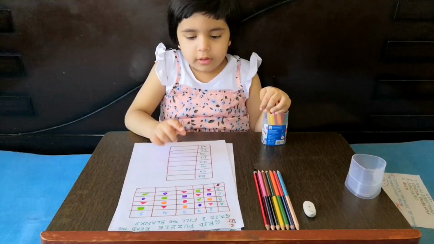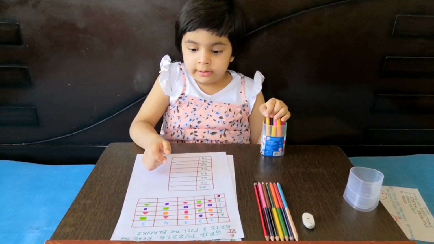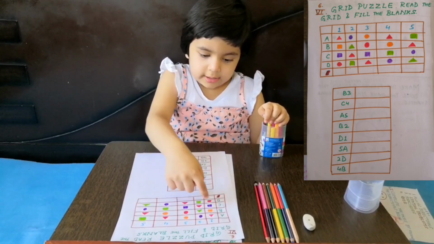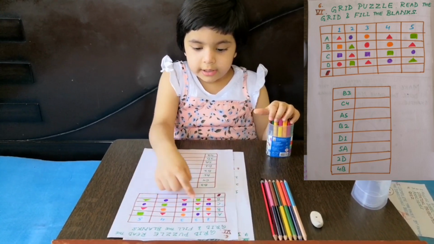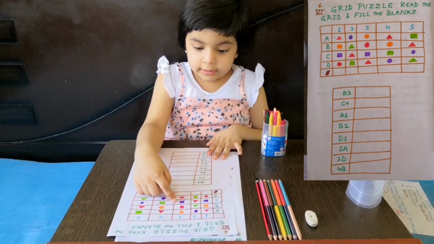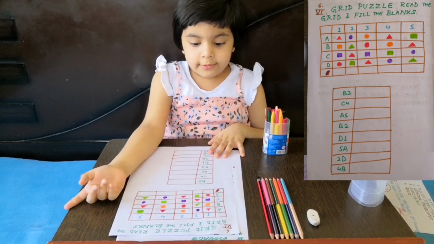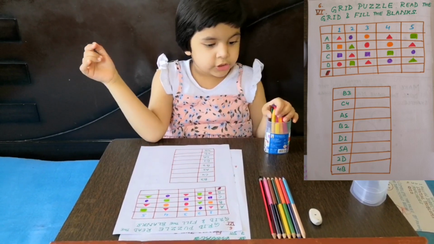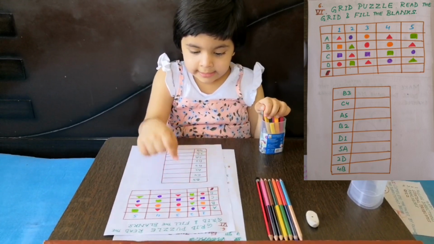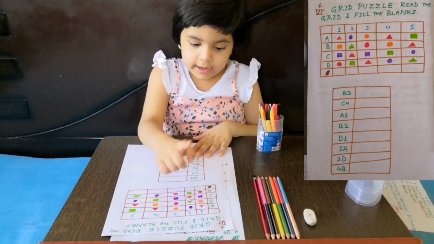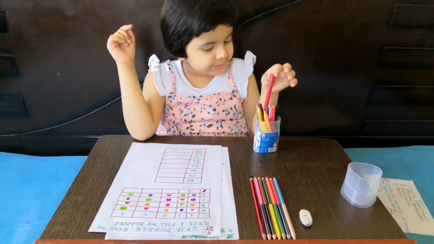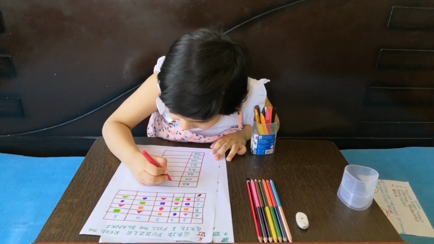Sunrise. So I have to grid the puzzle. Read the grid and fill in the blanks. I have to copy this. Find the coordinates. I have to find the letter and see the number which is the one. Which shapes and sizes? Okay, what is the first one? B3. Can you spot B3? I can spot B and here's the 3. I am Mr. 3.